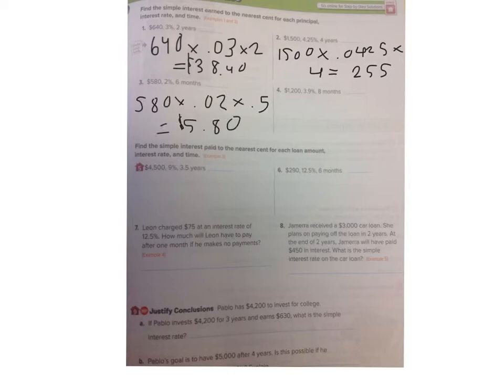For number 3, we need to add 1 extra step. The time is given in months instead of years. So I know that 6 months is half of a year since there's 12 months in a year. So for this one, I would take 580 times 0.02 times 0.5, which is 1/2 of a year, to get an answer of $5.80.